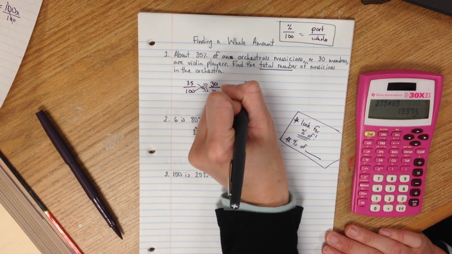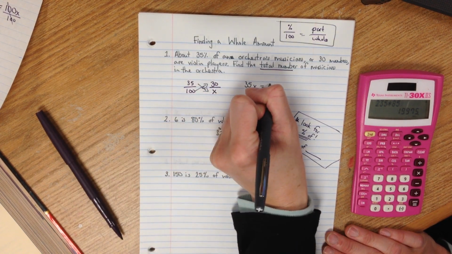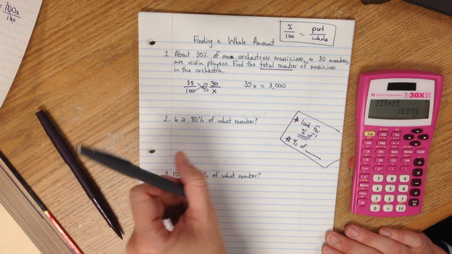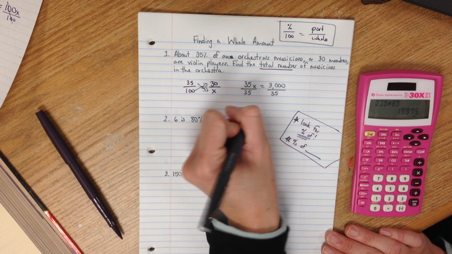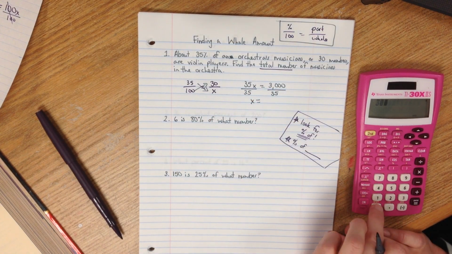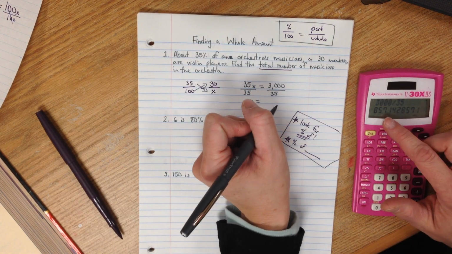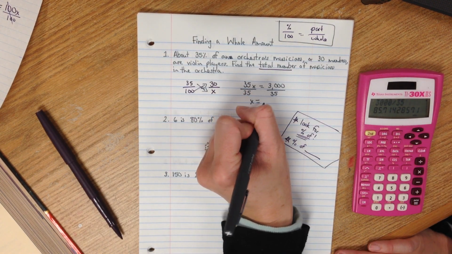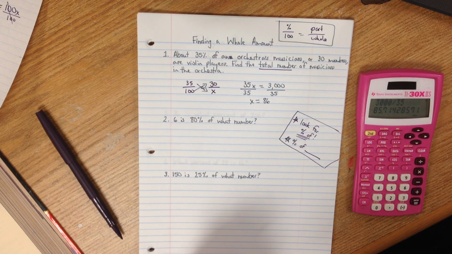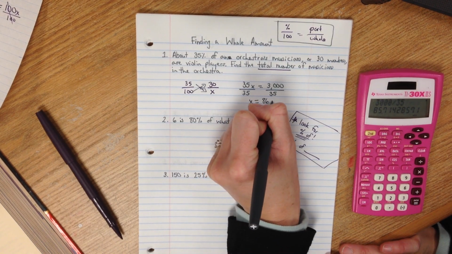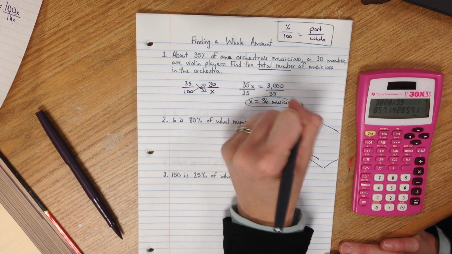Okay, so I'm going to have 35x equals 100 times 30, which would be 3,000. And then I've cross multiplied. Now I'm going to divide both sides by 35. And so 3,000 divided by 35 is 85.7. So I would say that there are 86 because we can't have 0.7 of a person. And so I would say that there are 86 musicians in this orchestra.